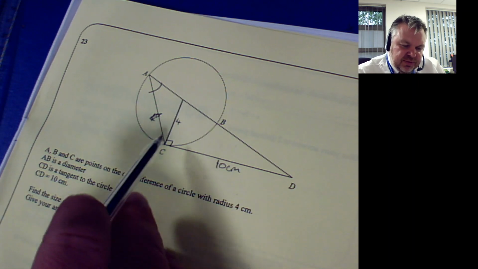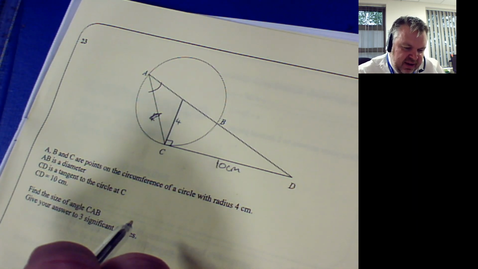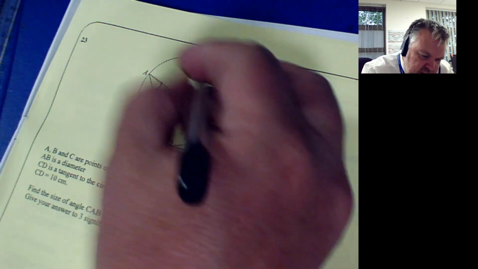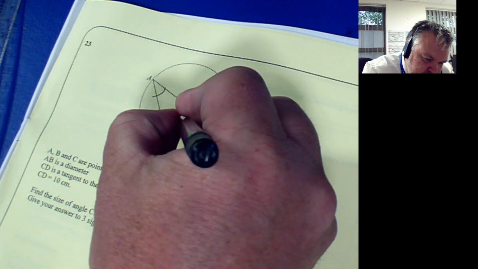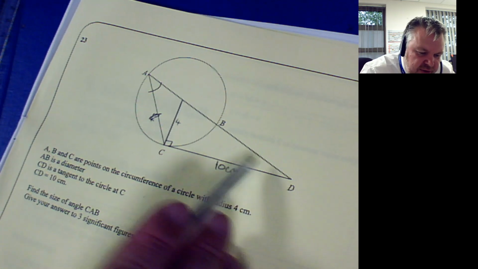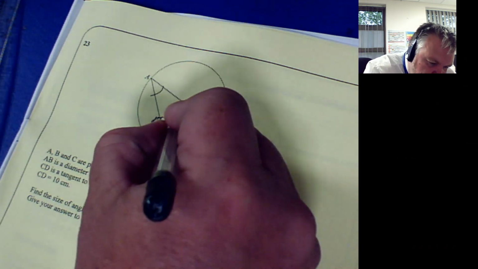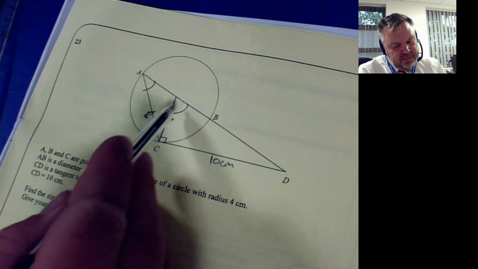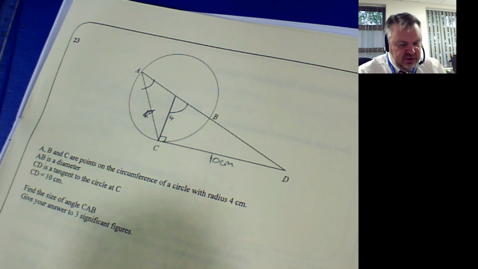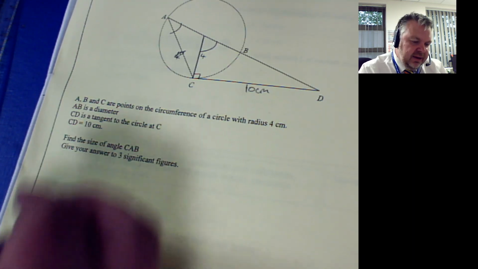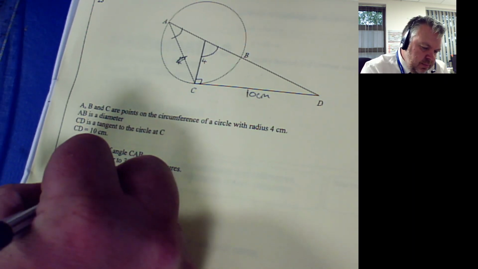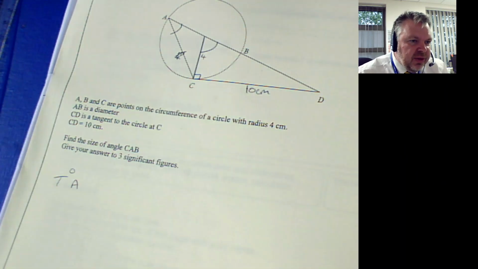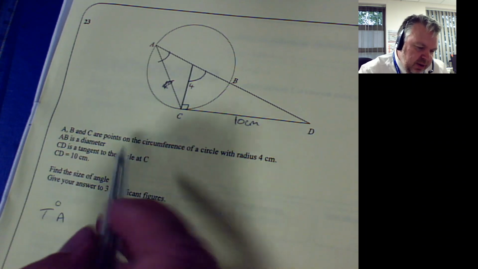There's nothing that jumps out at me that says that I can work that out. But what I can work out, I've got a right angle triangle, so I can work out either of these two. If I work this one out using normal SOHCAHTOA, I've got an opposite and adjacent. So I'm going to do tan, TOA. Why am I working this one out? Well, it's close to that one. That's my thought. So here we go. TOA.